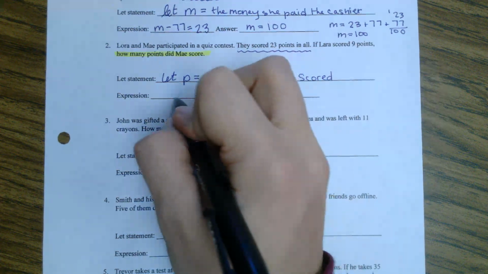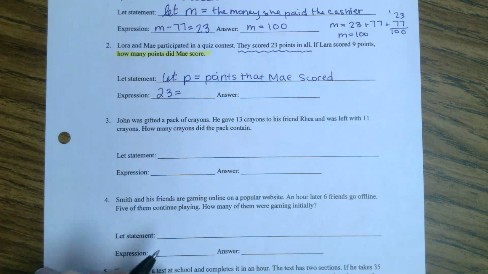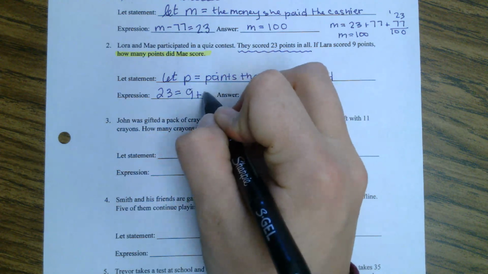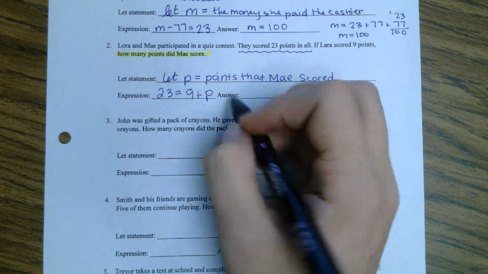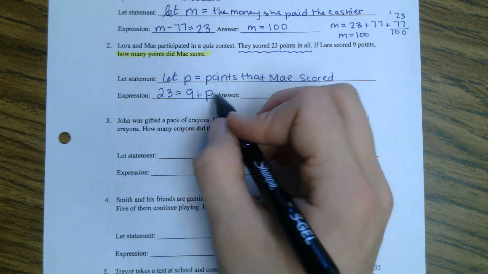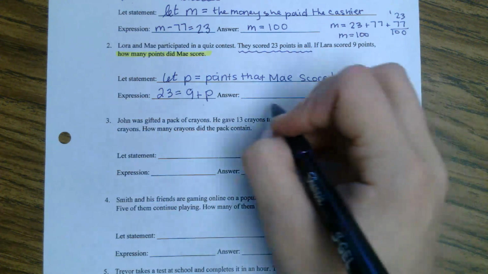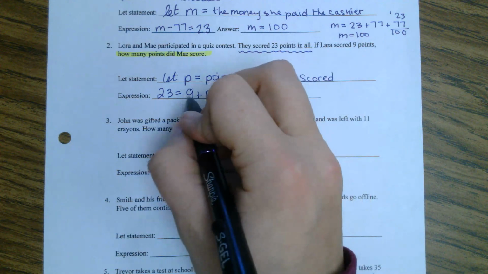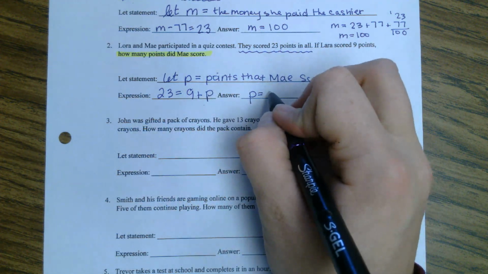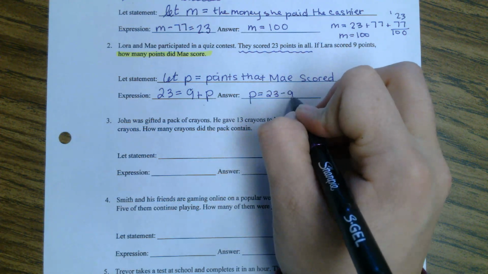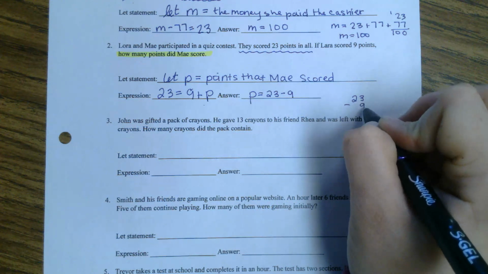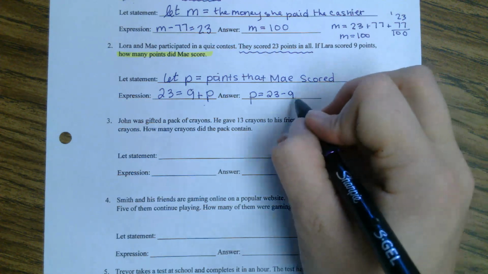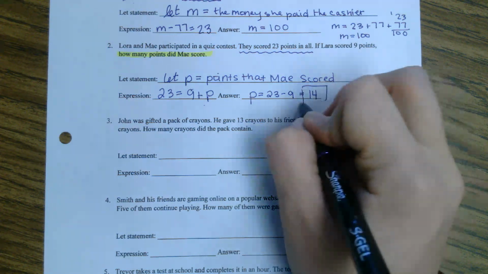They scored 23 points in all. The whole equation equals 23 points. Laura scored 9 points, so 9 plus May's points should equal 23. Since P equals the points that May scored, 9 plus P has to equal 23. So how many points did May score? P equals, I have to think about it. I had to add 9 to get to 23, so my answer equals 23 minus 9. I have to borrow. 13 minus 9 is 4. 1 minus nothing is 1. P equals 14 points.